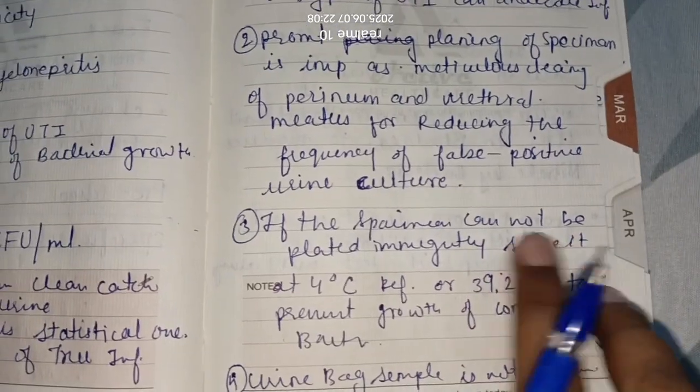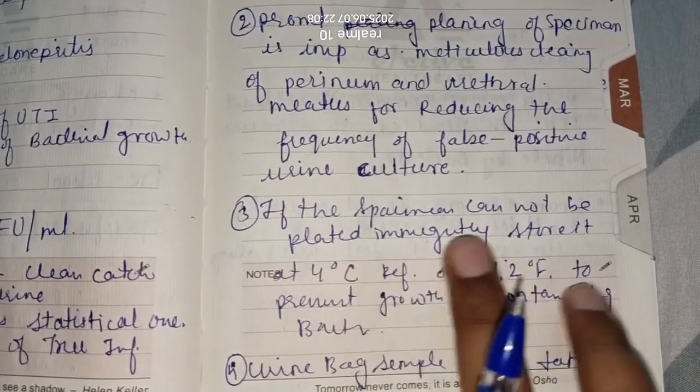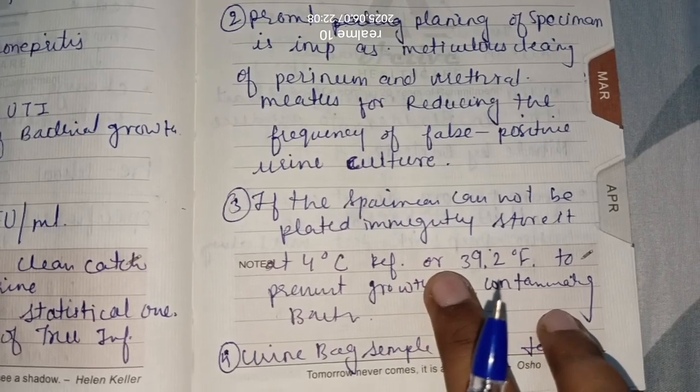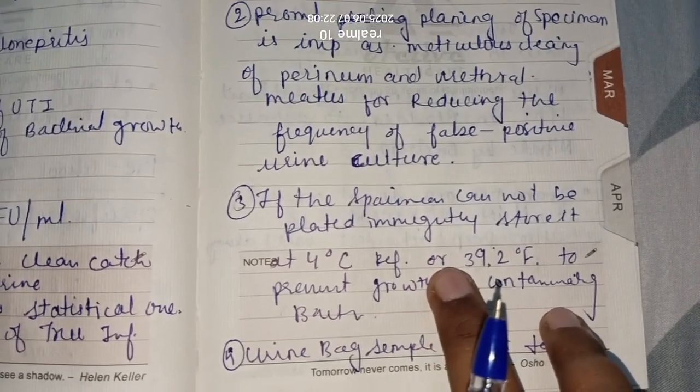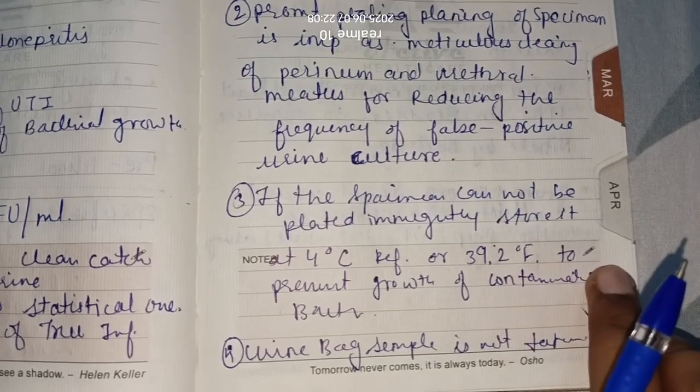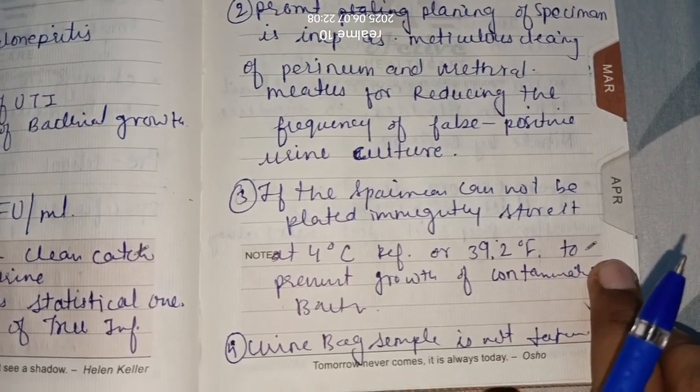If the specimen cannot be plated immediately, store it in a refrigerator at 4 degrees Celsius or 39.2 degrees Fahrenheit to prevent the growth of contaminating bacteria.